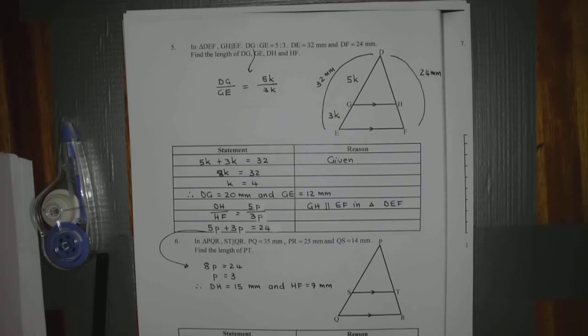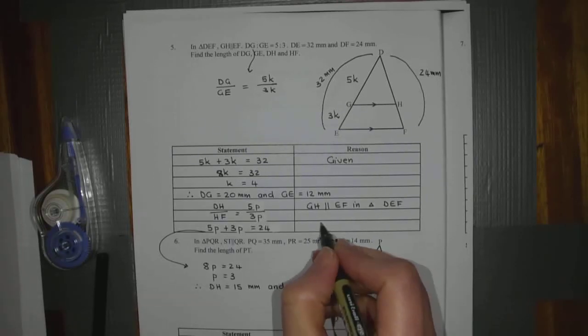So I said DH over HF is 5p over 3p, and that's the proportional division theorem: GH is parallel to EF in triangle DEF. And then again I just went and said, but 5p plus 3p is 24. You can, if you want to, have written given over there.